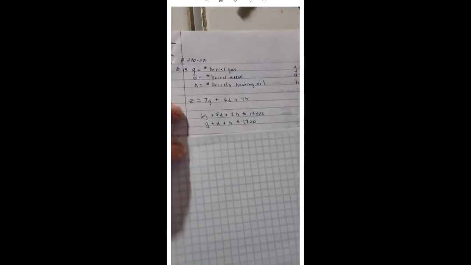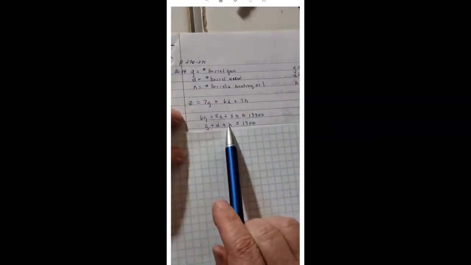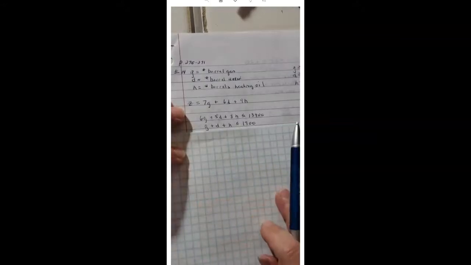And I know that those are all non-negative variables. So that means that I'm going to have G greater than or equal to 0, D greater than or equal to 0, and H greater than or equal to 0. Sorry, those are greater than or equal to. So where does that leave me with the rest of it? The maximum is 1,900, so the number of barrels that I can produce is going to be at most 1,900. So G plus D plus H is going to be less than or equal to 1,900.